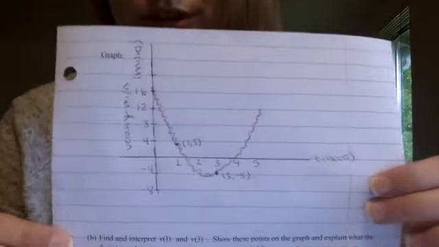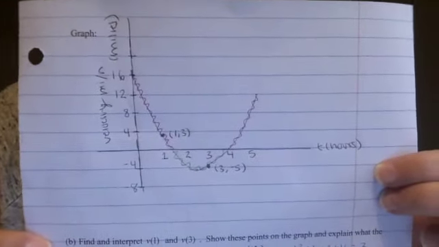From there, we are asked to graph that velocity function, and we are left with a graph that looks something like this. All right. And then we are to find and interpret v of 1 and v of 3 and show these points on the graph and explain what the function value means.